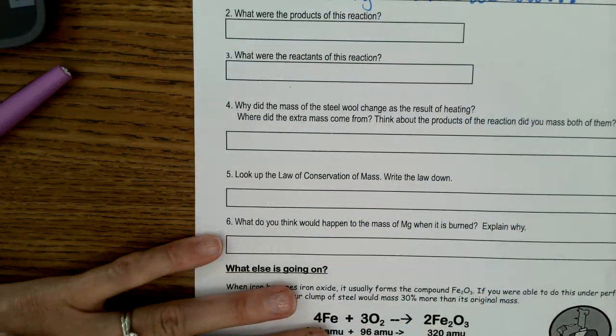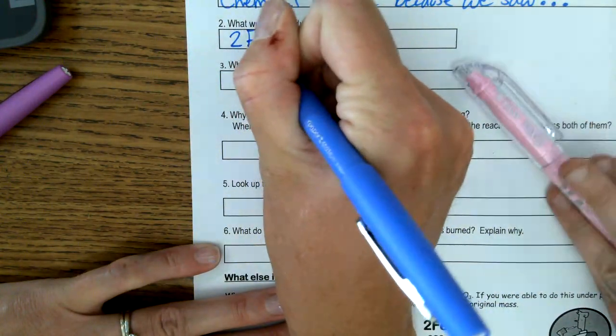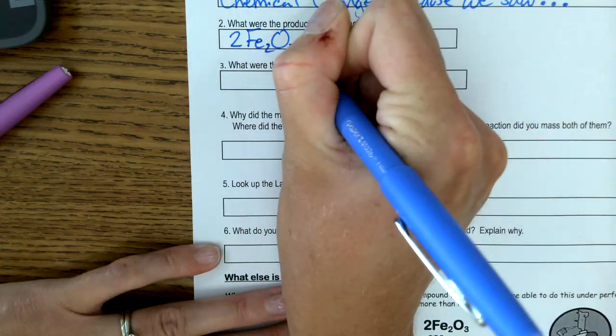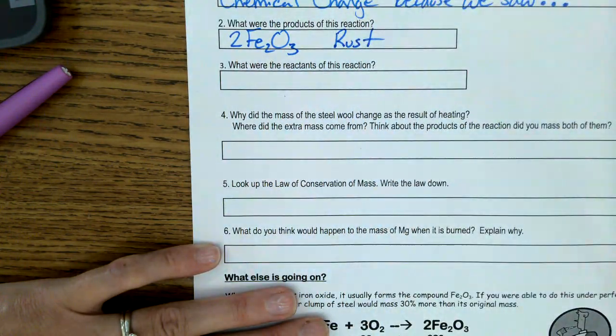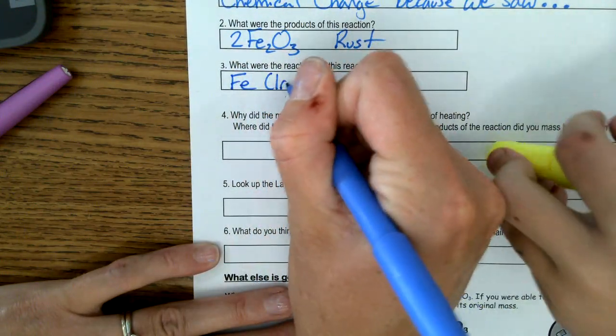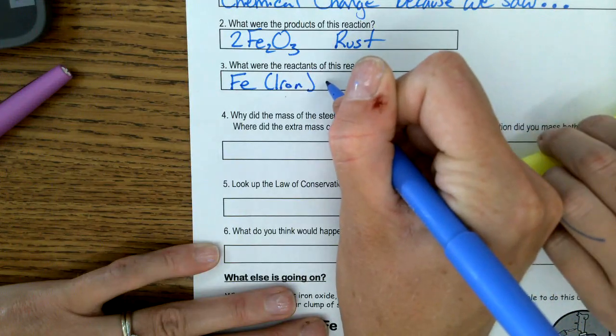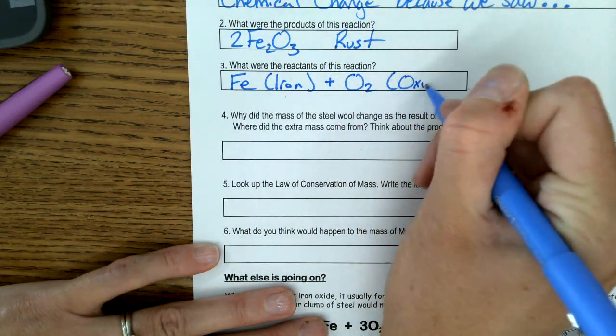What was the product of this reaction? Okay. You made iron oxide, Fe2O3, which is another word for rust. Okay. What were the reactants? It was Fe, which is iron, and we combined it with O2, which was oxygen.